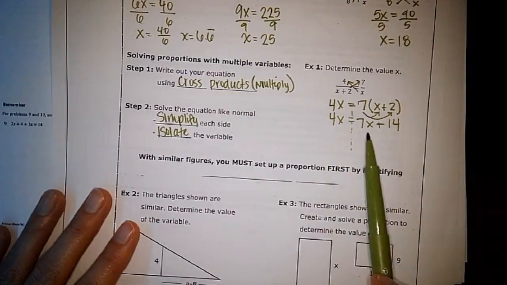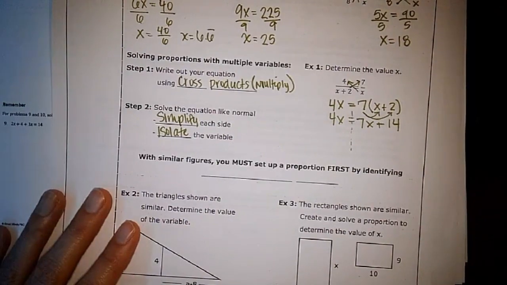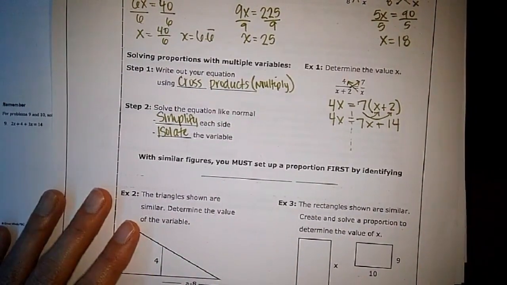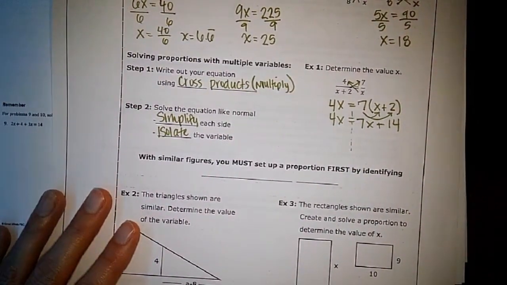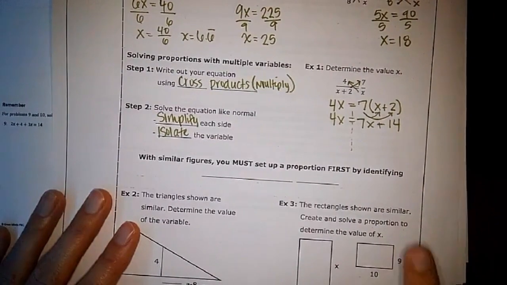The 4x and 7x match, right? But there's something in between them. What's in between them? The equal sign. And if anything moves across the equal sign boundary, its sign changes. So what sign do we have in front of this 7?